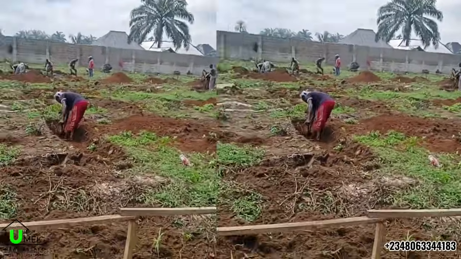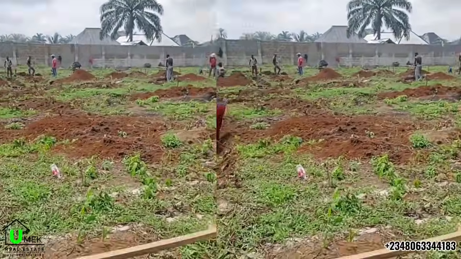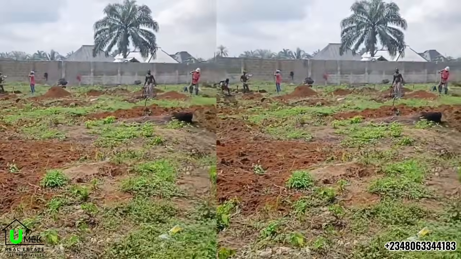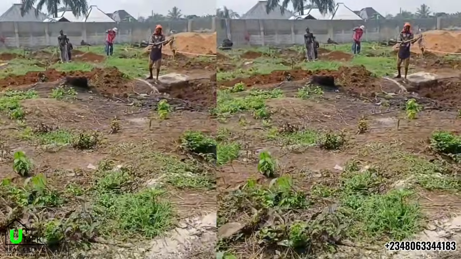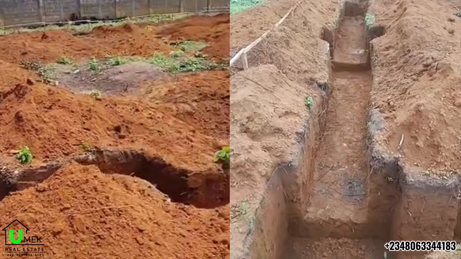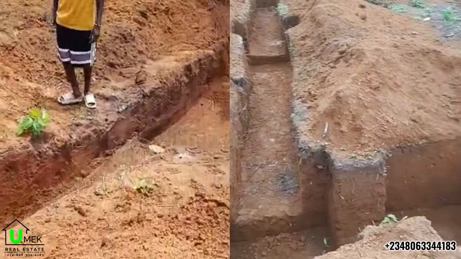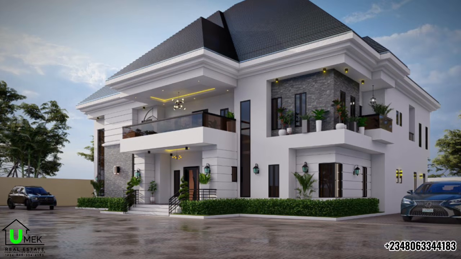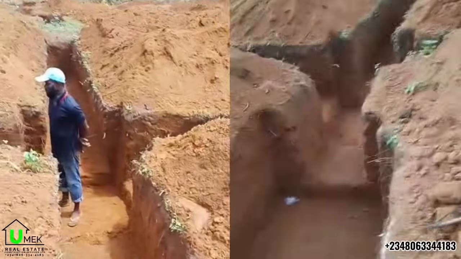In today's video, we are going to take you through the construction activities as well as show you the cost and quantity of materials used for the construction of this 6-bedroom duplex from the foundation to the DPC. Stay tuned as we take you through the process.